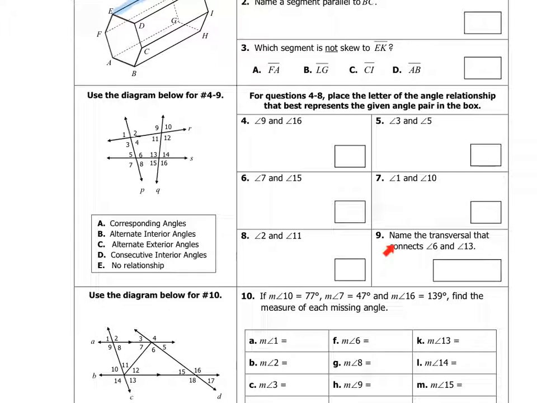And in number 9, it says, name the transversal that connects 6 and 13. So here's 6 and here's 13. Who's the transversal that makes these two angles? What's the one line that they have in common? So then you would write line P, or line Q, or line S, or line R.